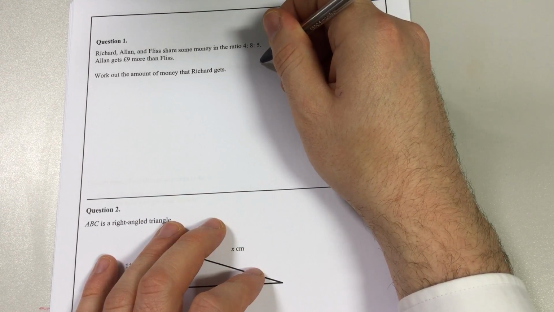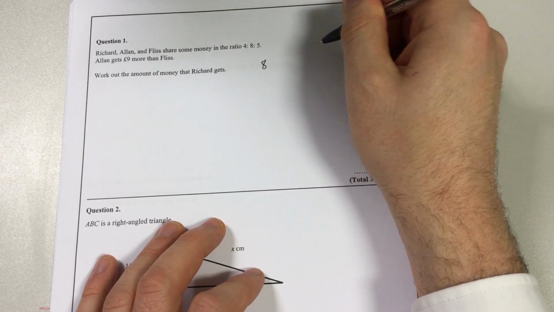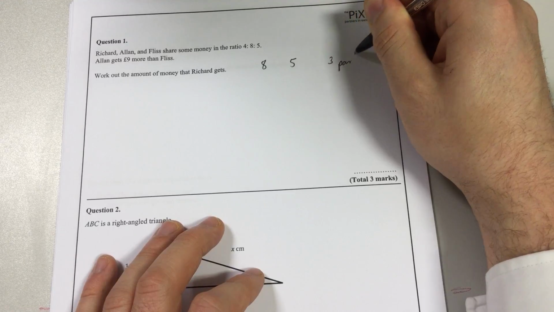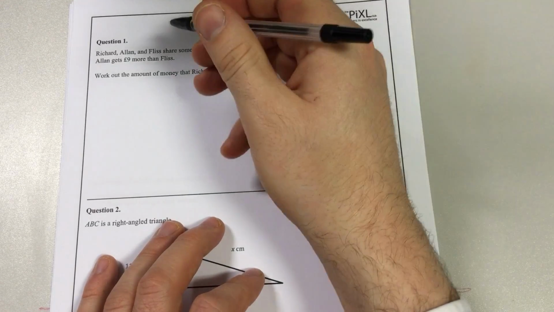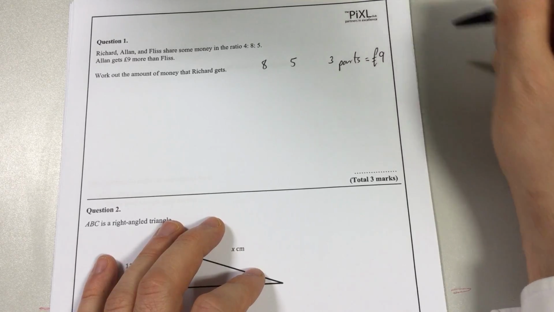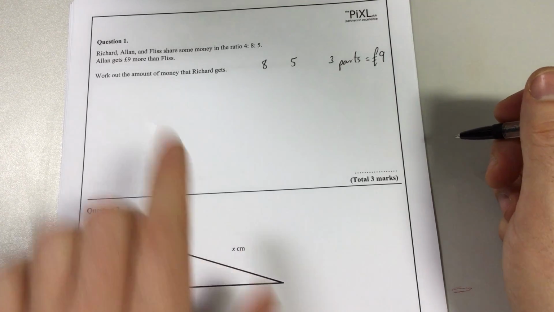So we can see that Alan has the ratio of 8, Fliss has the ratio of 5. So they've got 3 parts between them. And it says that Alan actually gets 9 more. So 3 parts actually equals £9. Okay, and we want to know how much Richard gets.